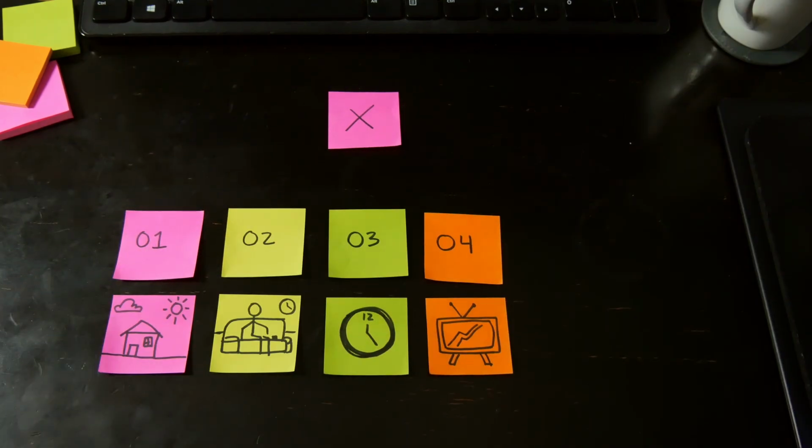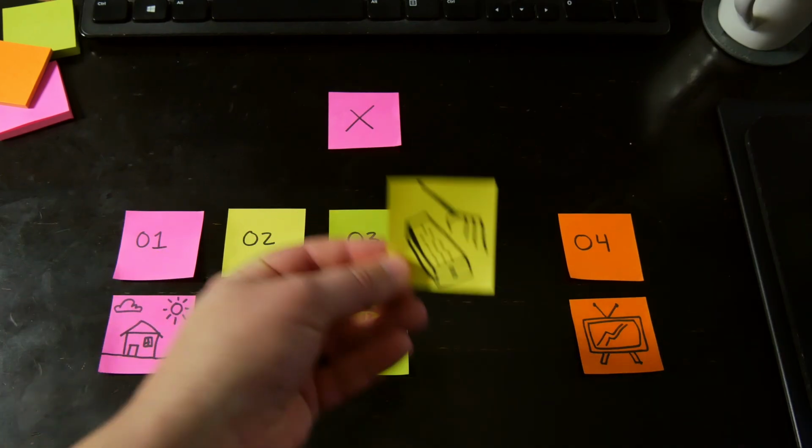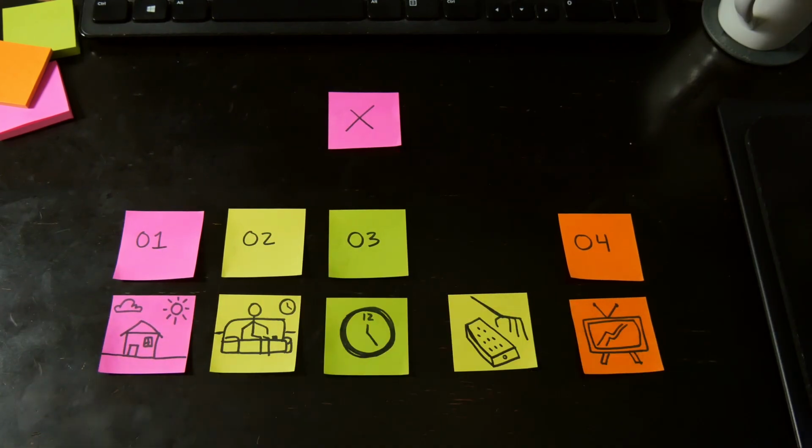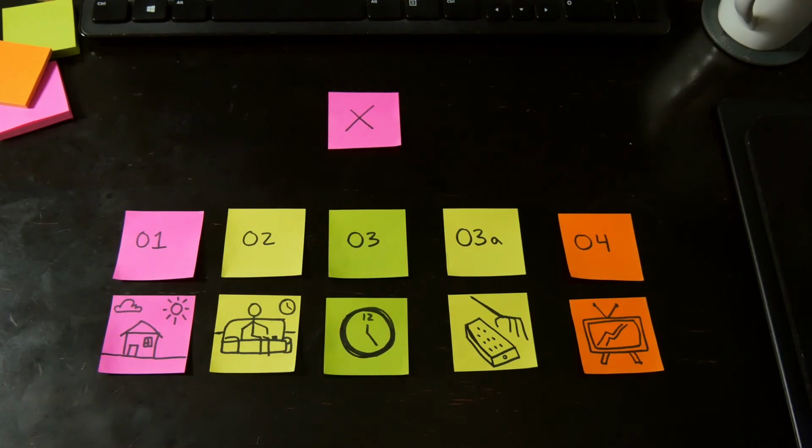But now, what if we want to put a shot in between these two? What if we want to show a shot of them picking up the remote, turning on the TV? What do we call this? We call this shot 3A. You could do that. You're introducing letters into the numbering sequence, which in my opinion is a little messy.